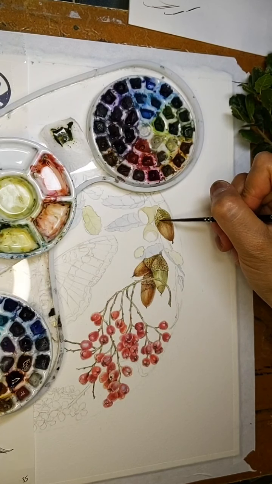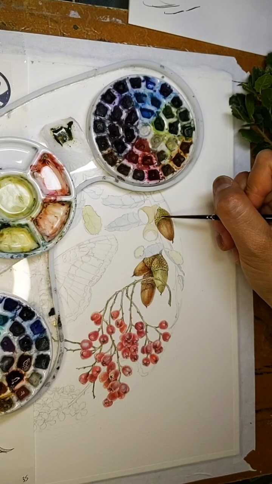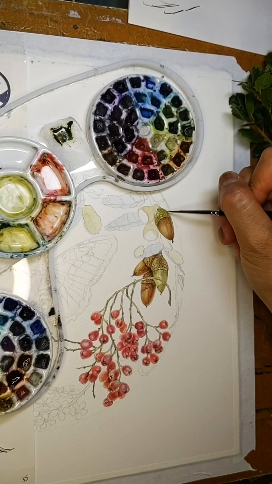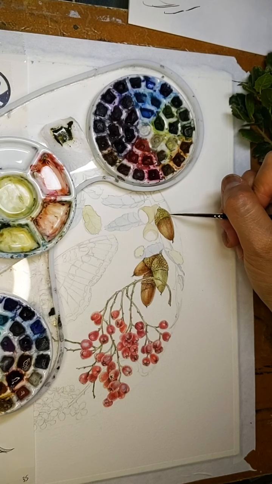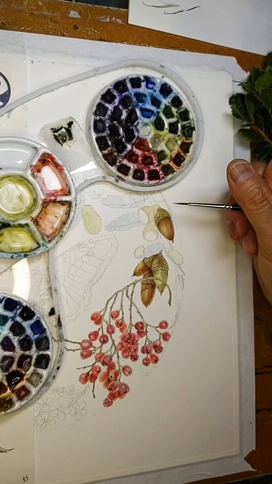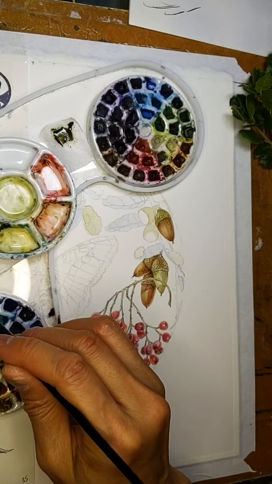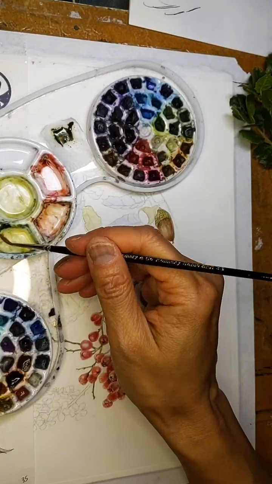And just like the acorn body, I am now glazing some of my neutral tint and nickel azo onto the cap of this acorn to blend and shade a little bit of those little scales that I painted so that they are a little bit more smooth and blurred over there.